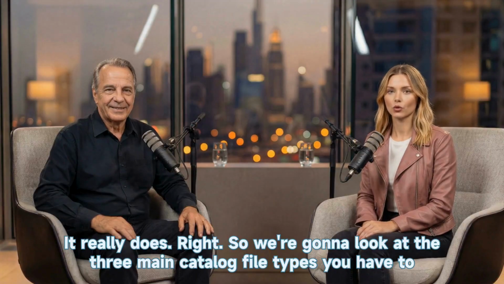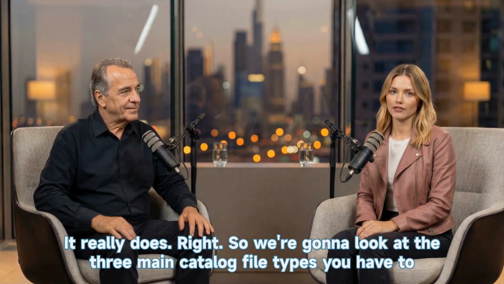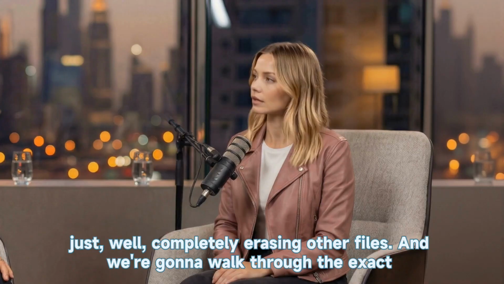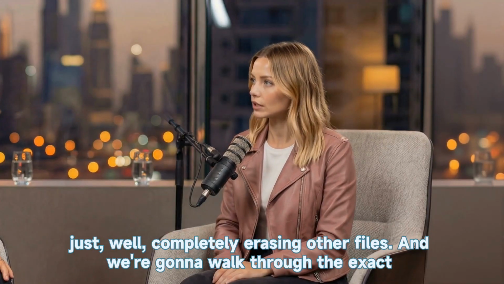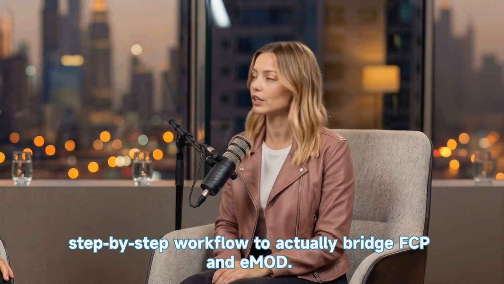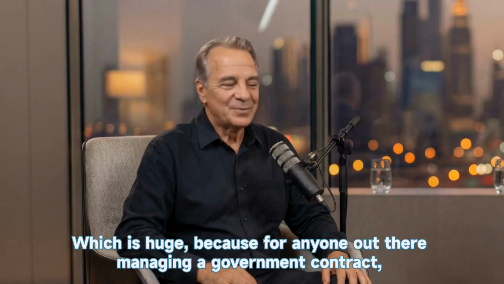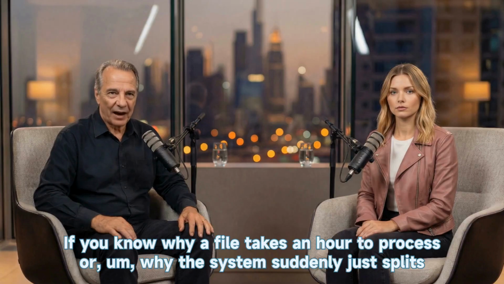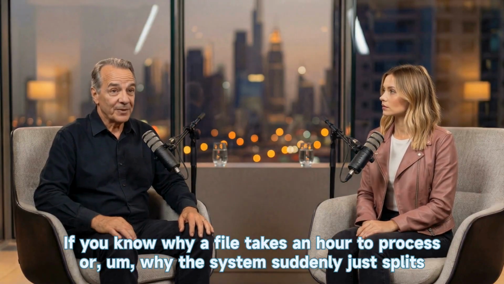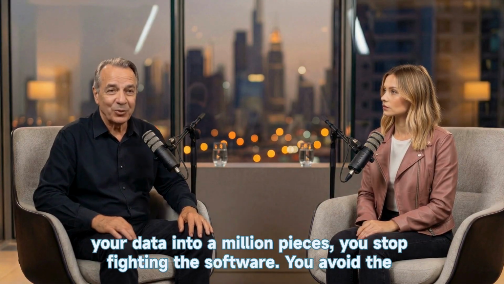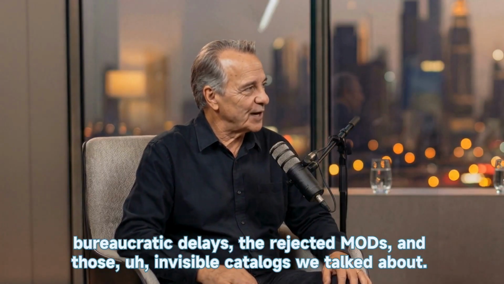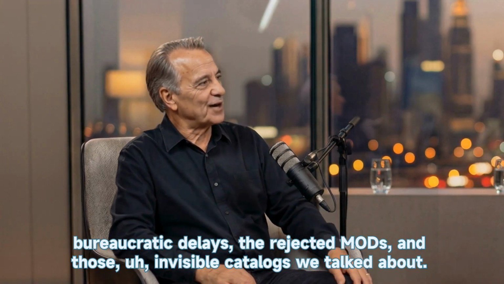We're going to look at the three main catalog file types you have to choose from. We'll uncover the hidden reasons why the system archives certain data while completely erasing other files. And we're going to walk through the exact step-by-step workflow to bridge FCP and eMod. For anyone managing a government contract, understanding the why behind these systems is the ultimate shortcut. If you know why a file takes an hour to process or why the system suddenly splits your data into a million pieces, you stop fighting the software. You avoid the bureaucratic delays, the rejected MODs, and those invisible catalogs we talked about.